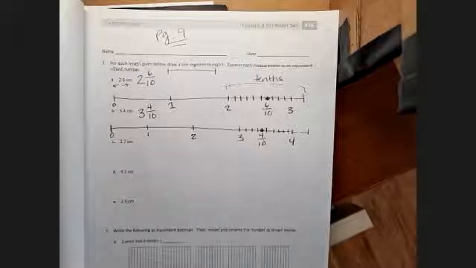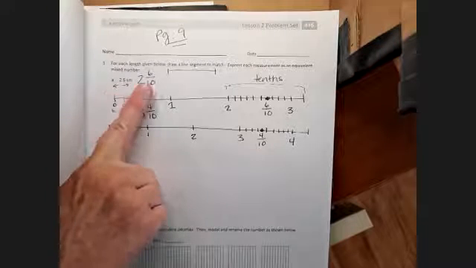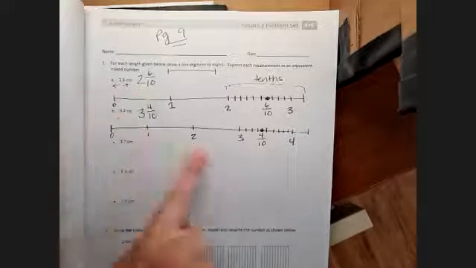We'll continue the lesson tomorrow, converting decimals into fractions and vice versa, and modeling it on a number line.